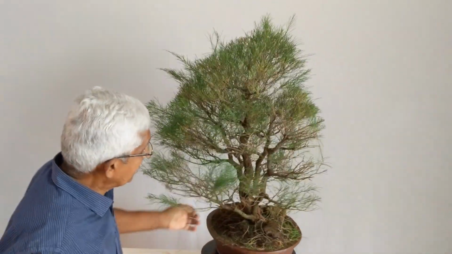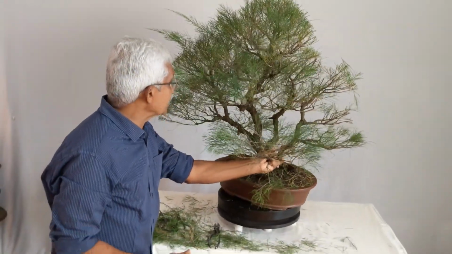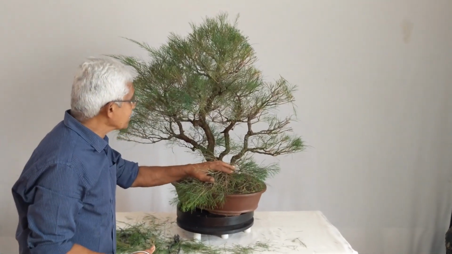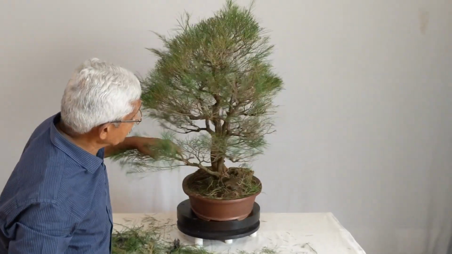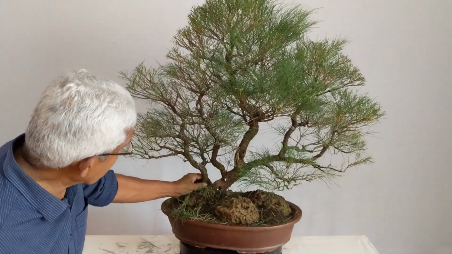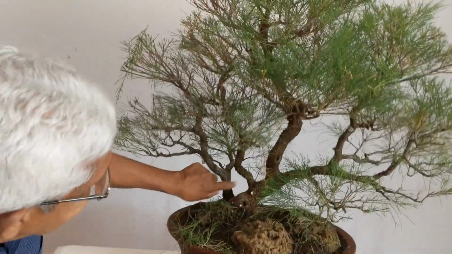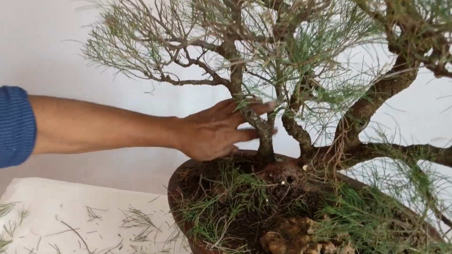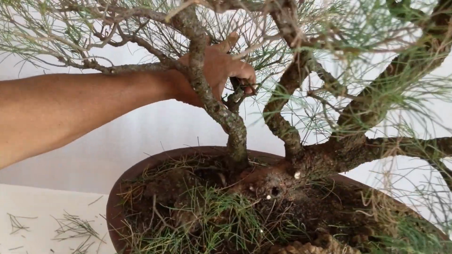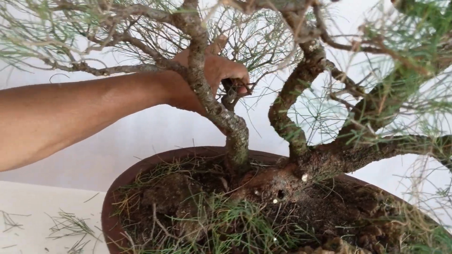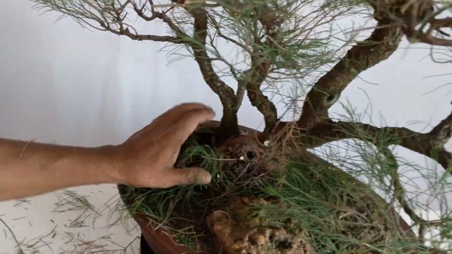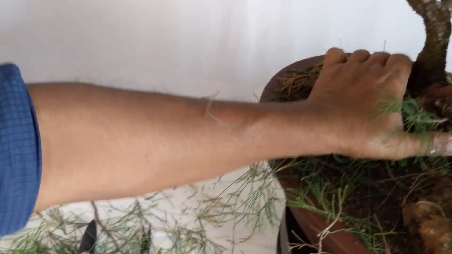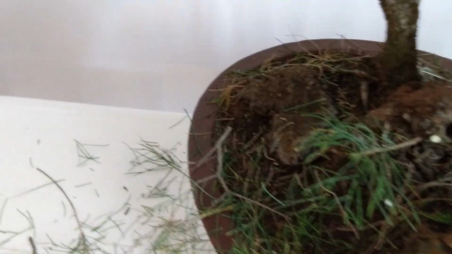Actually, this is a sacrificing branch. It is not necessary in this position, so in future I will remove it. Presently I am keeping it to make this portion slightly thicker, because both are the same thickness. I want this to be thicker than this. So I am keeping this back branch, which is a sacrificing branch. In future I will take it out. Now it will support the thickening of this lower portion. Okay.